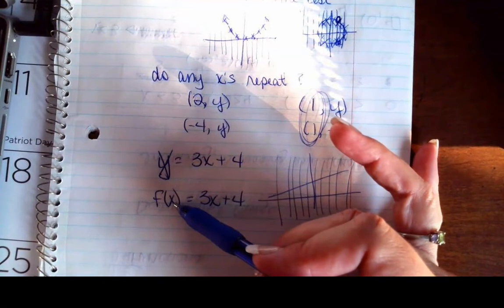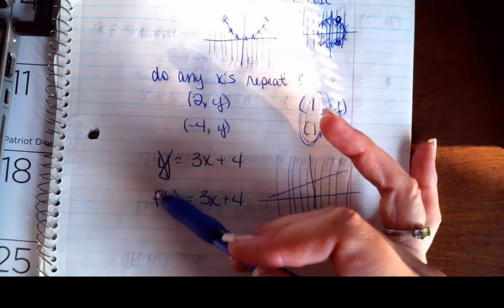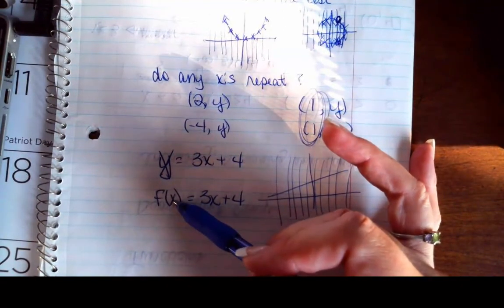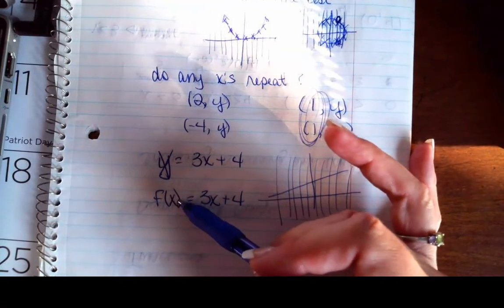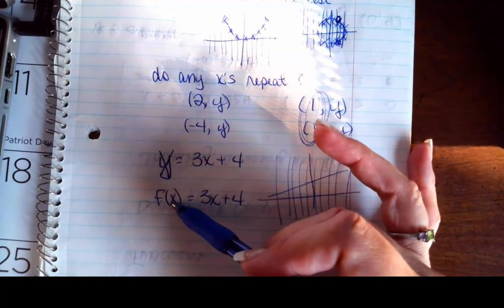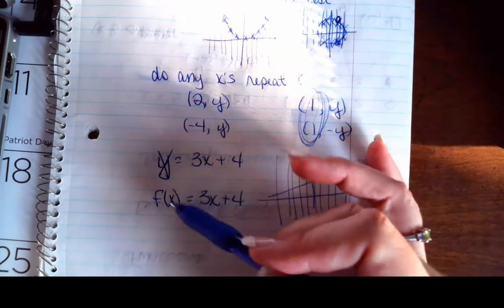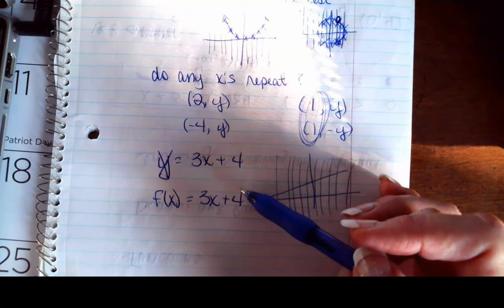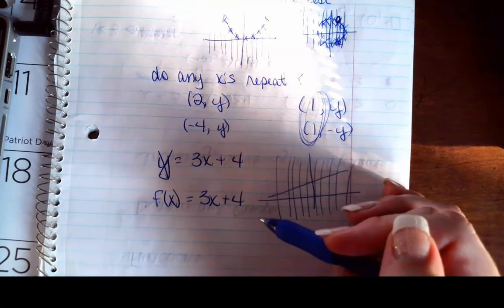My variables are x's. I am a function. This does not say f times x. Okay, this says a function of x. Okay, so all that means is somebody has done all the work for me and has said, okay, this is a function, so now I can move on with life.